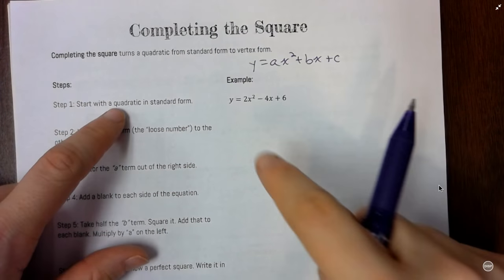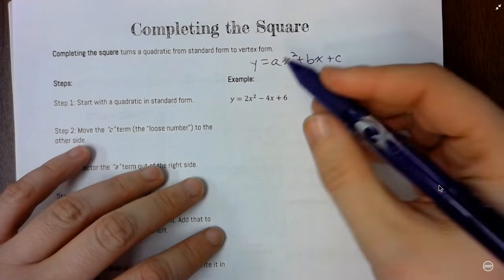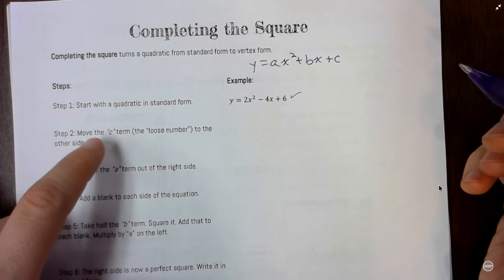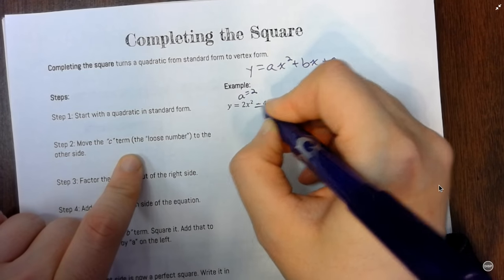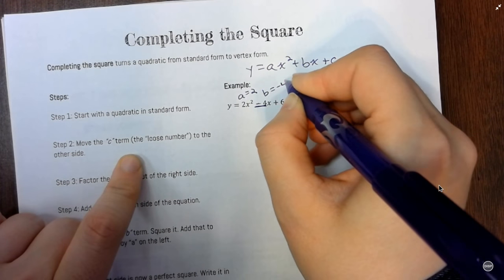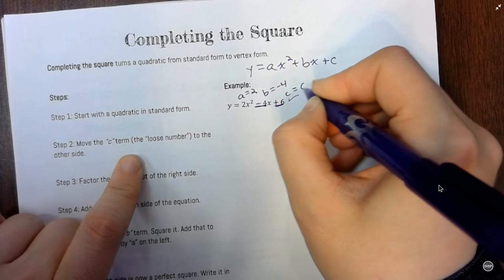So step 1, start with this quadratic in standard form. Yay, standard form. And that means a is 2, b is -4, and c is 6.